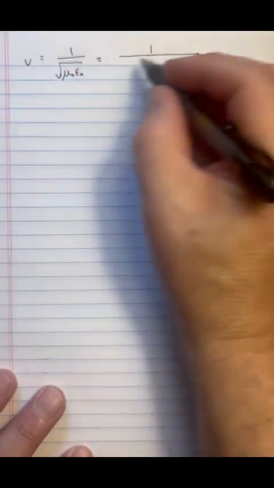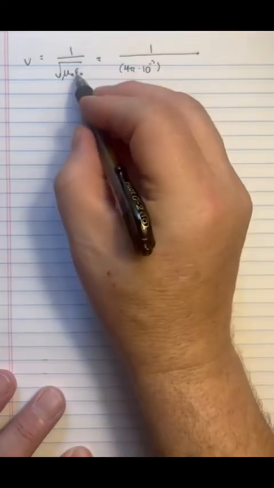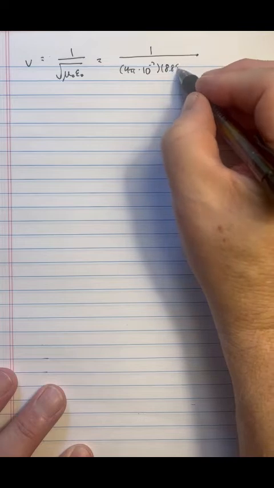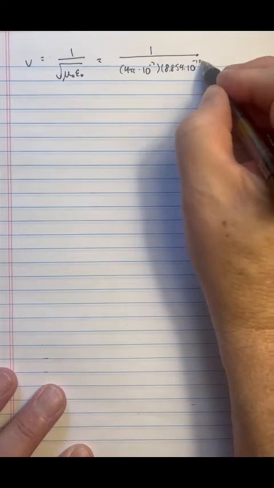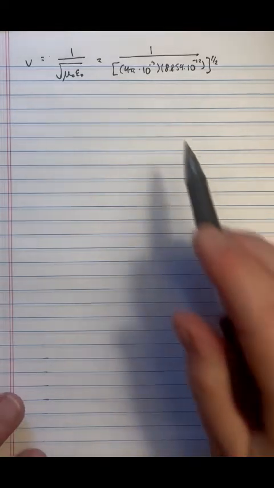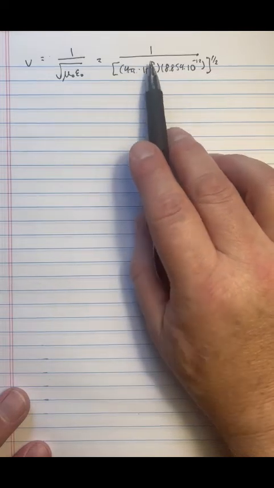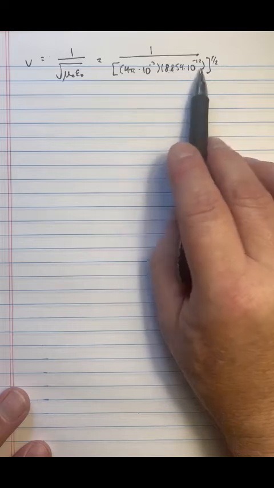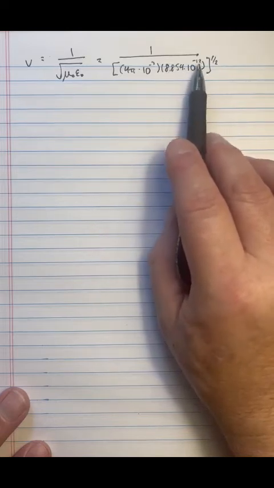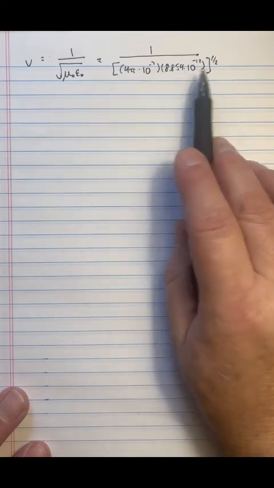So, mu naught is 4 pi times 10 to the negative 7th. Epsilon naught was 8.854 multiplied by 10 to the negative 12th. And again, notice everything is still under a square root sign on the bottom. So when you plug all this into a calculator, my advice would be hit the number pi first, then multiply by 4 times 10 to the minus 7th, multiplied by this number here, 8.854 times 10 to the minus 12th. You'll get a very tiny number. Get that all together. Then take the square root.